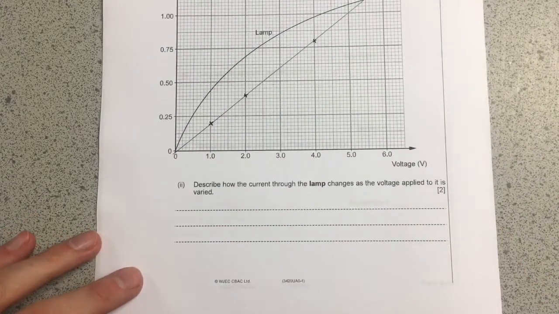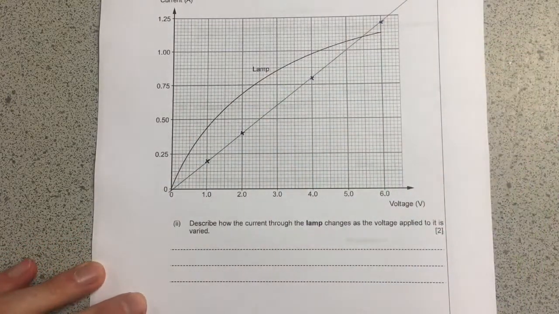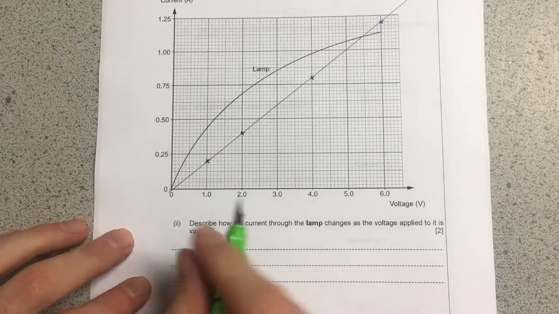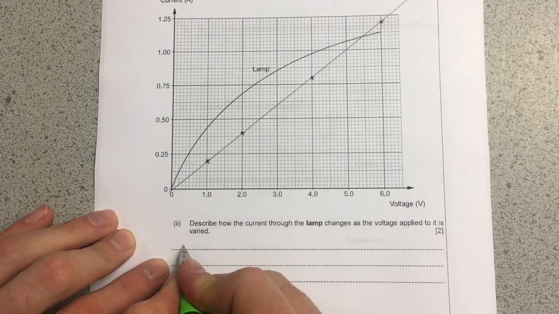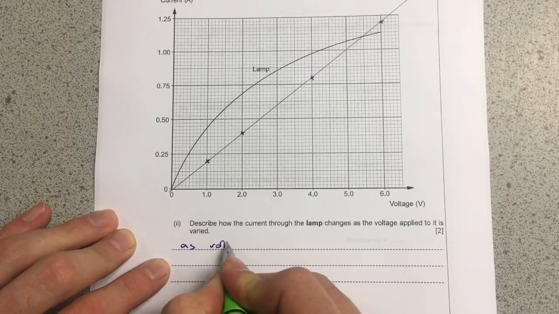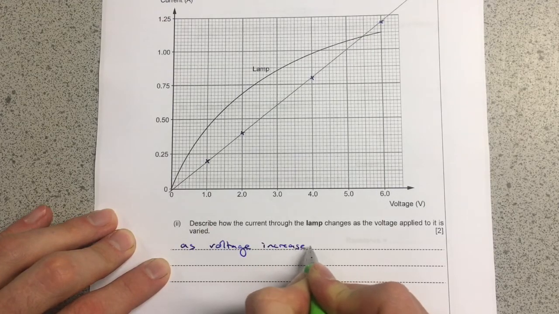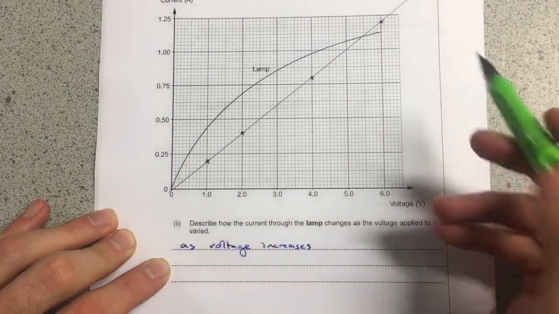Now the next question is nothing to do with what we've just done, but needs us to use this here. So it wants us to describe how the current, so that's on this side, varies compared to the voltage along the bottom. So what I would say is as the voltage increases, what happens to the one going up? Well, it's increasing, isn't it?